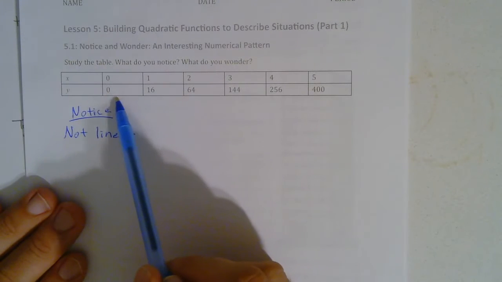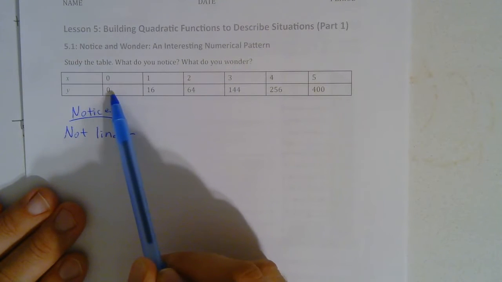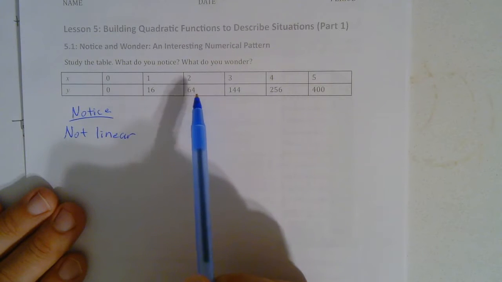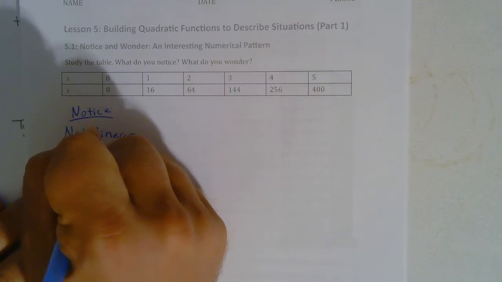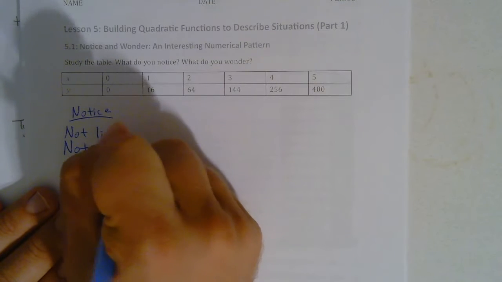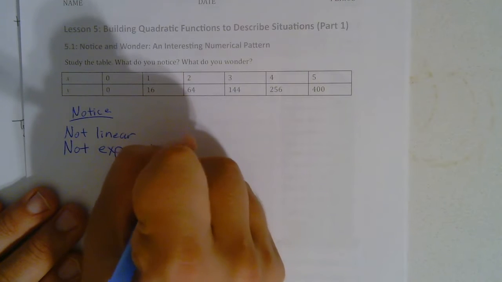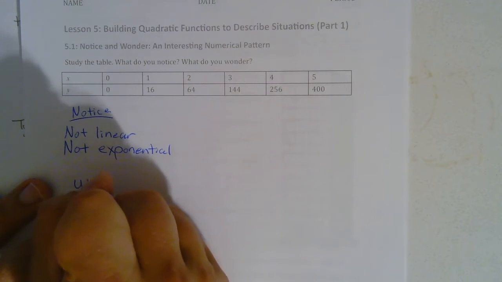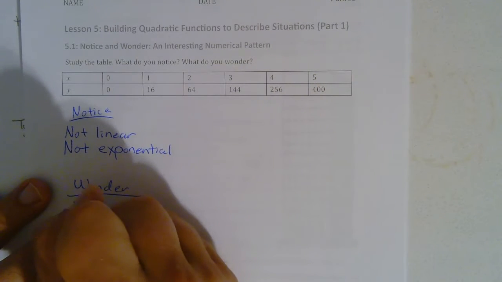Another thing I notice is it's not exponential, because if I took 0 and multiplied by 16, that doesn't work, and 16 times 16 doesn't make a new one. So this is not linear and it's not exponential. So then I kind of wonder, what kind of function is this?